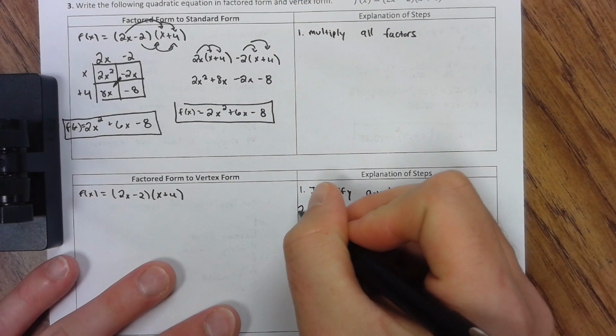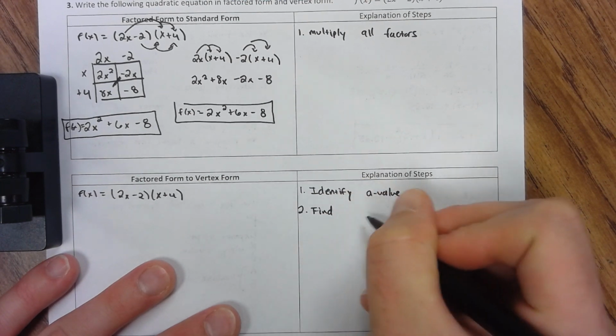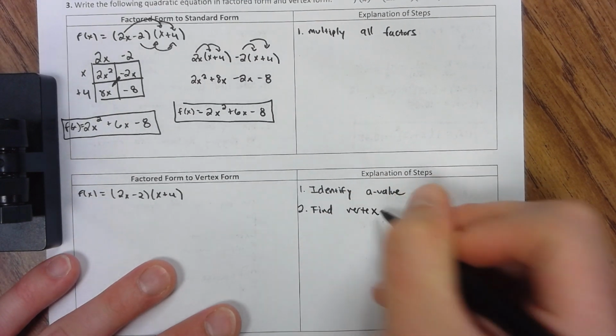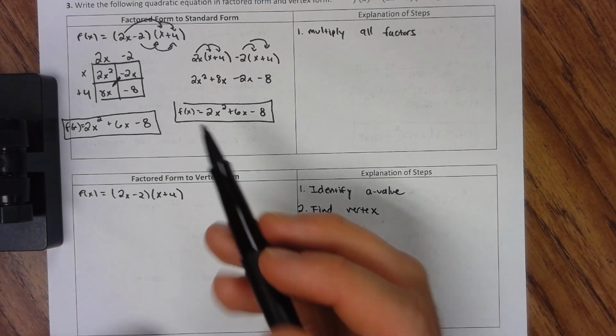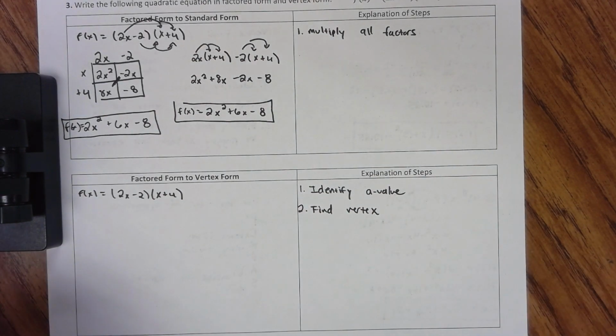Then step 2 is going to be find vertex. And again, how you want to do that doesn't matter to me. When we graphed functions in factored form, we knew that the vertex was the middle or average of the 2 x-intercepts. So I could find x-intercepts, take the average, plug them back in to find y, or we could get it to standard form and do the negative b over 2a. Because I'm going to have us converting into all 3 forms anyways, why don't we just take the standard form and then find the vertex from there?